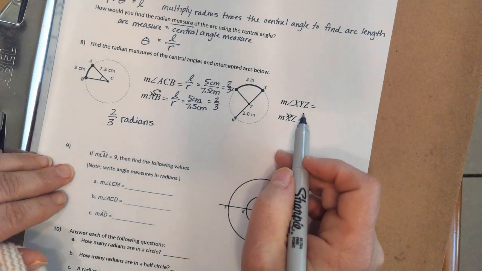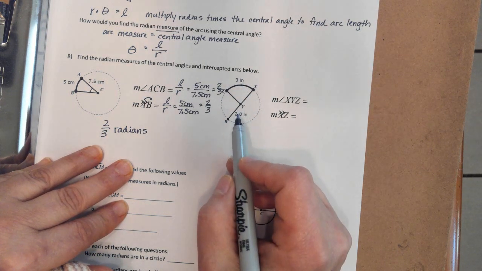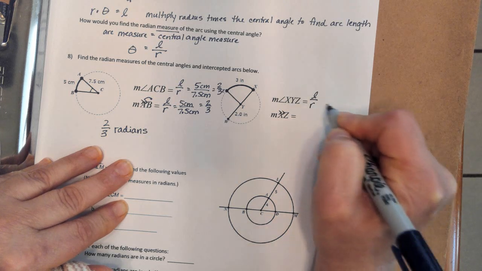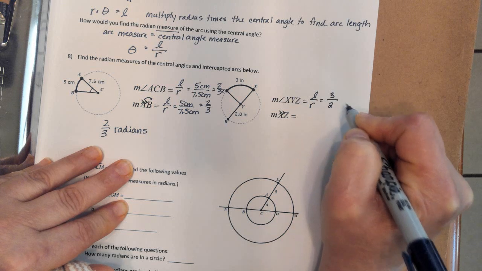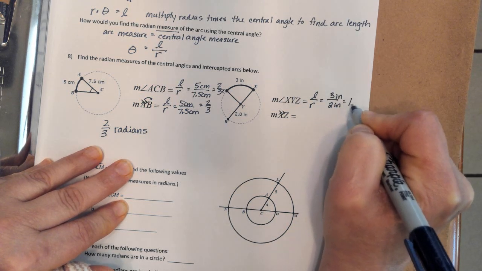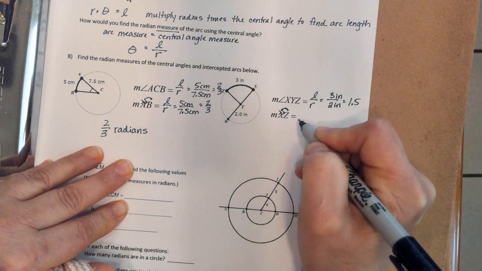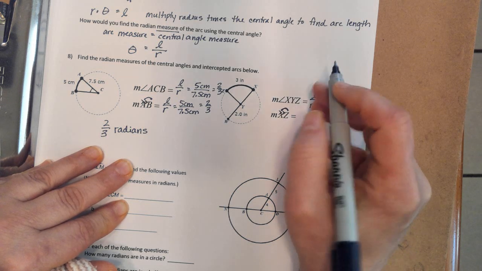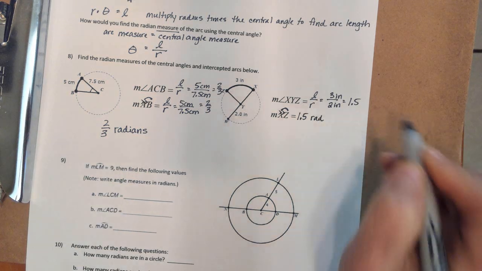For the second one, I'm going to use the same. I know the arc length and I know the radius measure. So it's going to be the arc length divided by the radius, which is going to be 3 divided by 2. And these are in inches. So this turns out to be 1.5. Remember, the arc measure is the same as the central angle measure. So this is also going to be 1.5 radians.